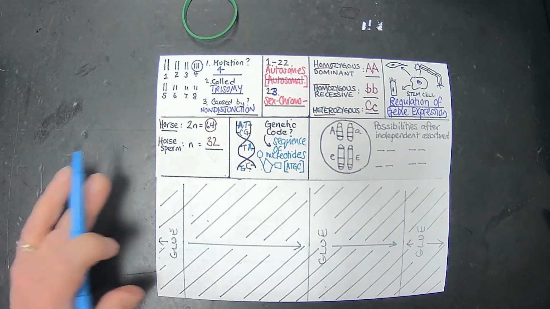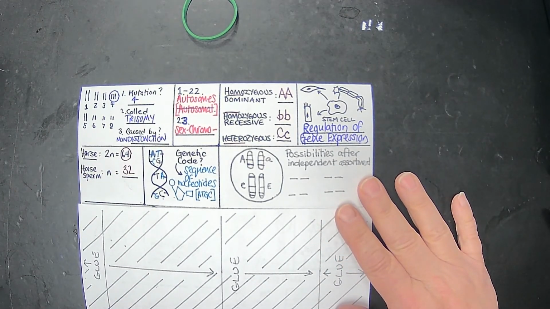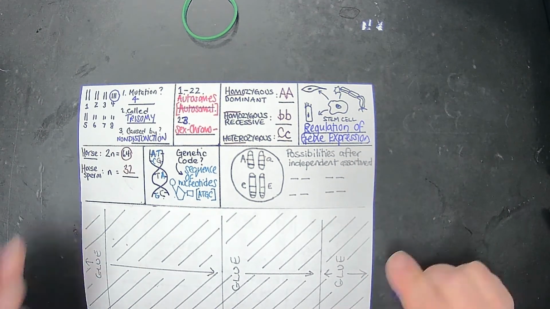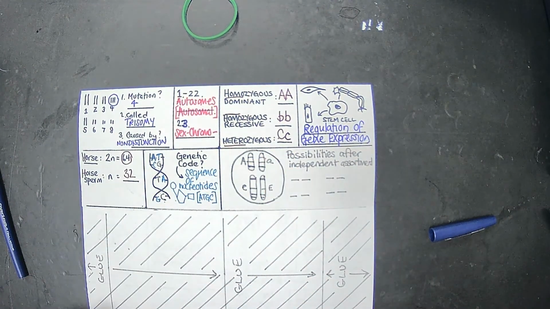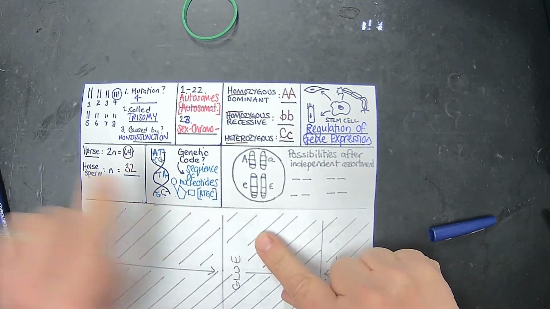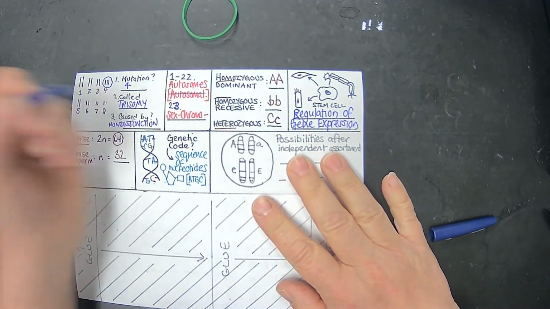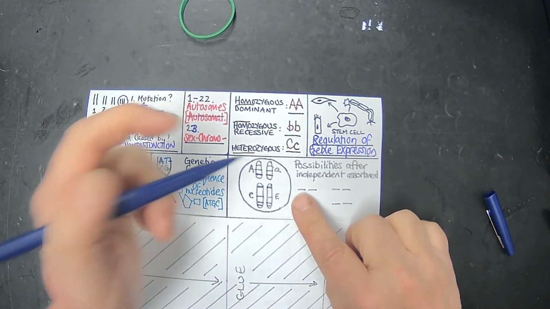Okay, all right, let's look at this one here. Okay, this is just a different way of looking at something that you are already familiar with. Up until now, if I put these side by side, this would not be an issue because you've done it that way. But it says here, what are the possibilities of independent assortment? The rule is the same as what we did up here. Okay, you have to have one of each letter.